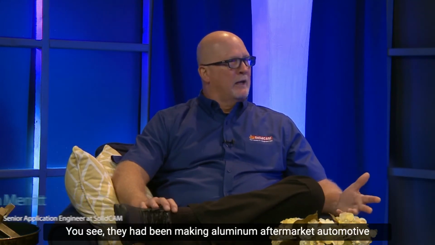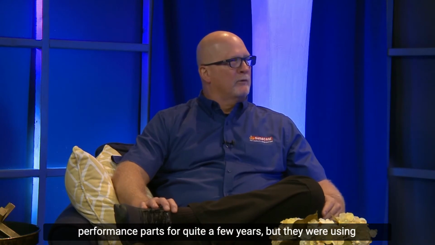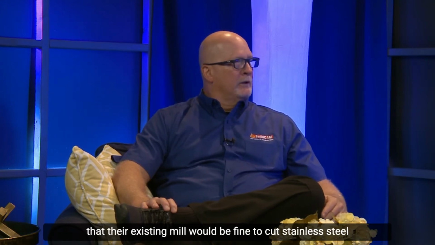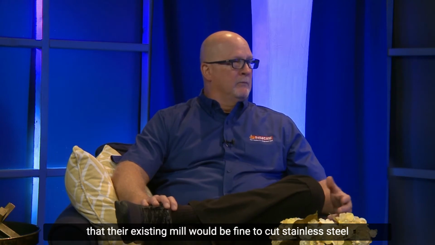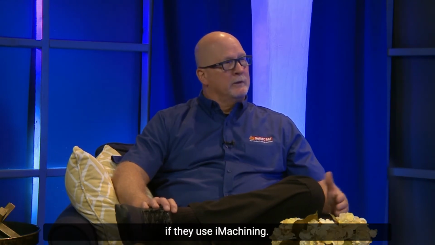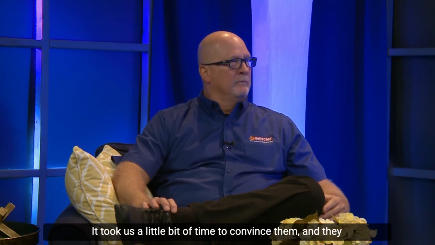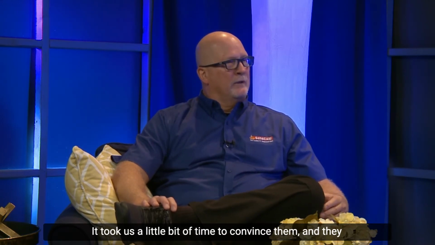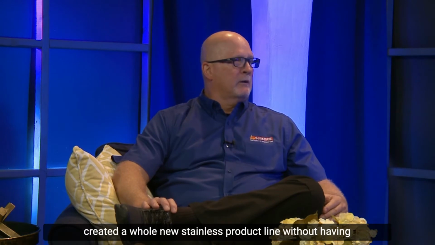You see, they had been making aluminum aftermarket automotive performance parts for quite a few years, but they were using an older, kind of lower powered CNC mill. And we told them that their existing mill would be fine to cut stainless steel if they use iMachining. It took us a little bit of time to convince them, and they created a whole new stainless product line without having to buy a new machine.